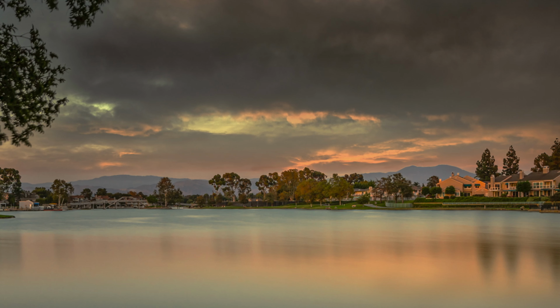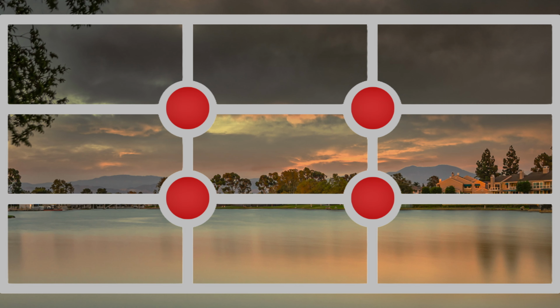It is recommended that if you're shooting a landscape or seascape, place the horizon on the top horizontal or bottom horizontal line. If you're shooting a portrait, just go ahead and place the eye of your subject close to one of the intersection points.